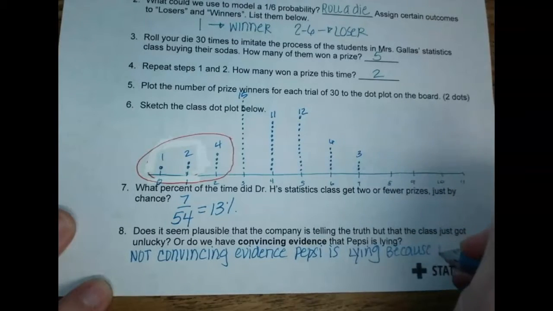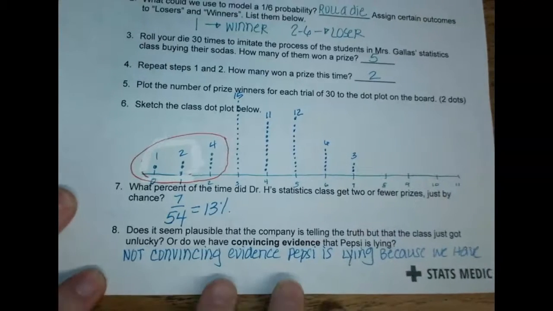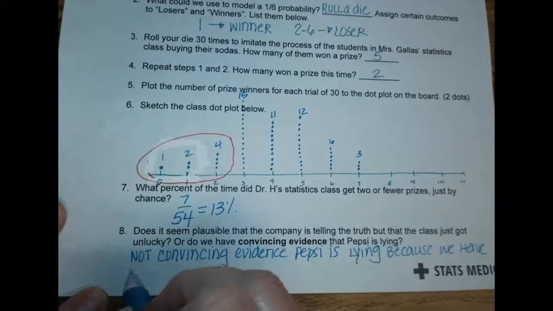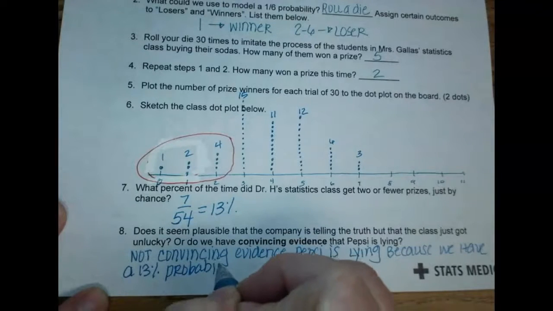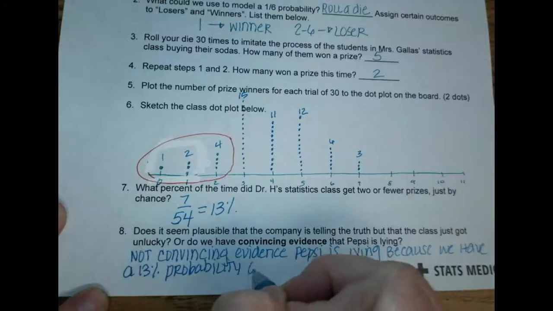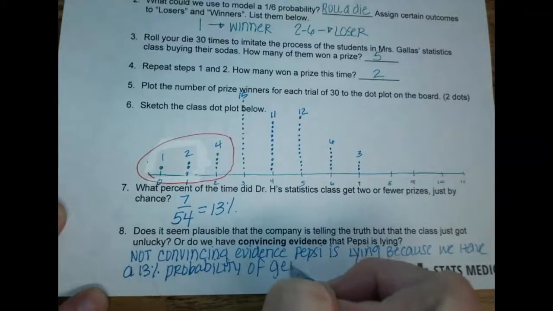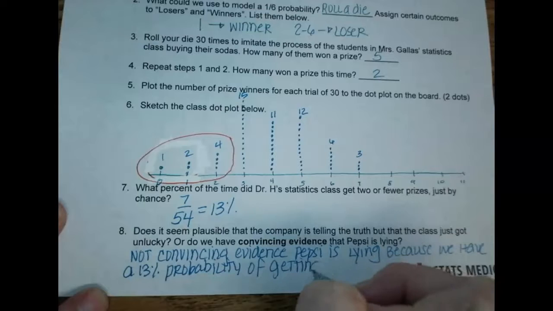So because we have a 13% probability of getting 2 or fewer winners purely by chance.